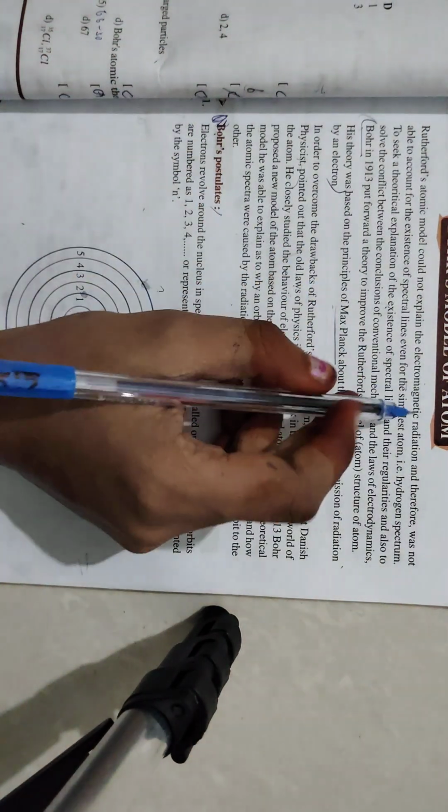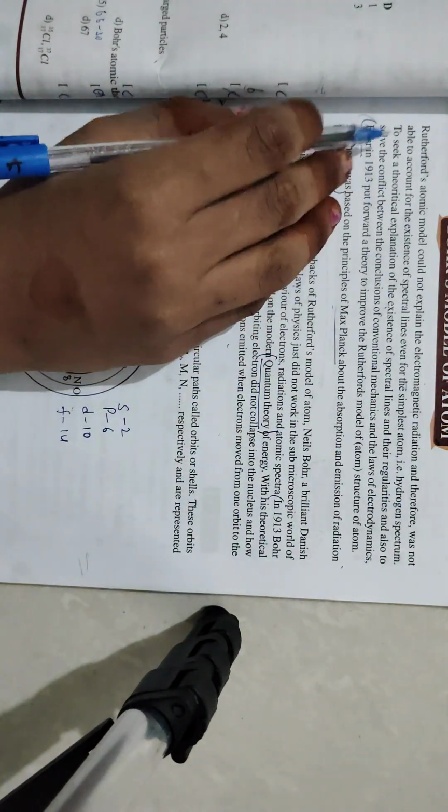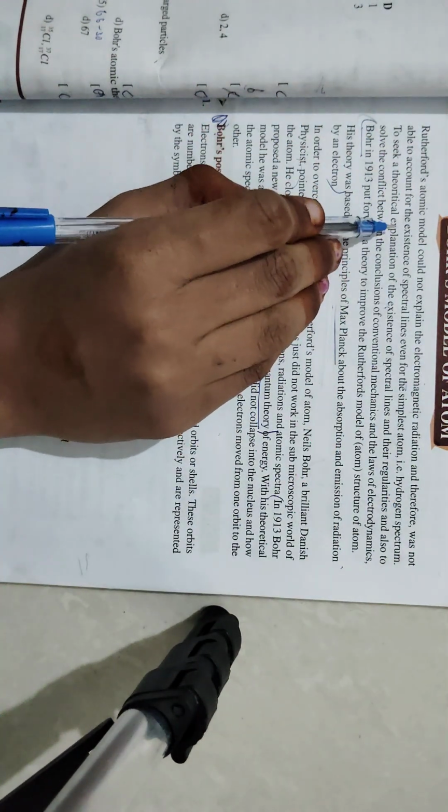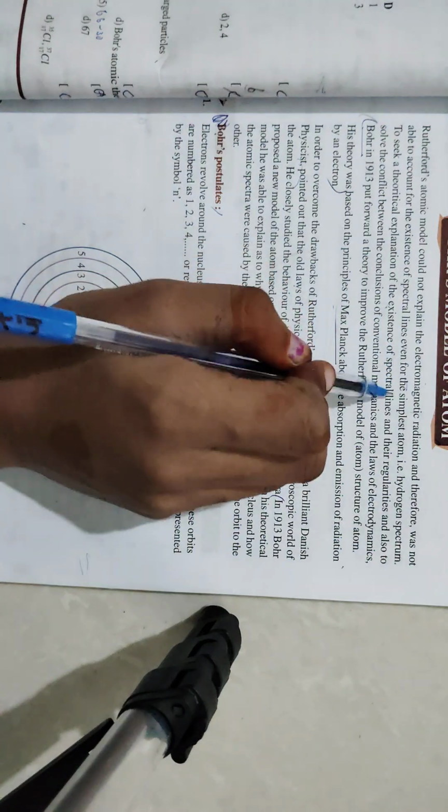Also, it was not able to account for the existence of spectral lines, even for the simplest atom. Spectral lines are also very important for the atom. So this is the second drawback: it cannot even show the existence of the spectral lines in the simplest atom.